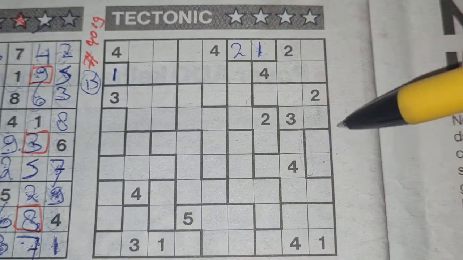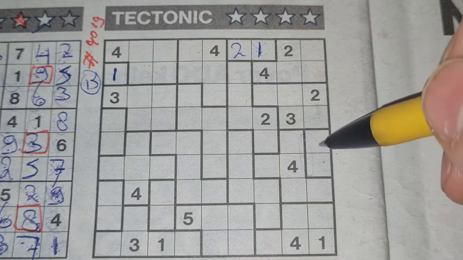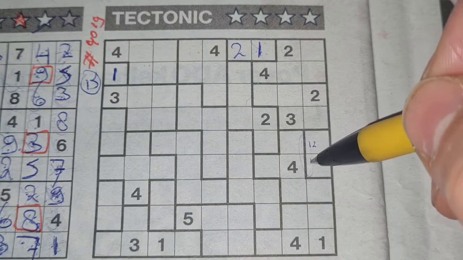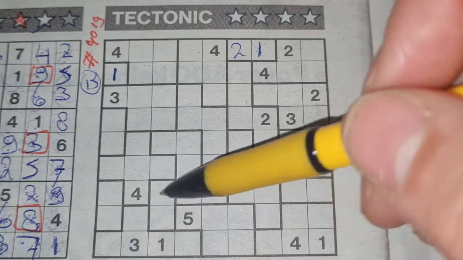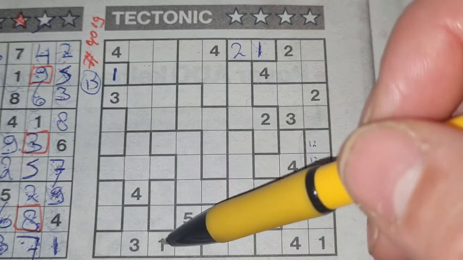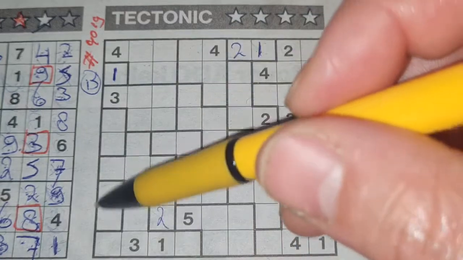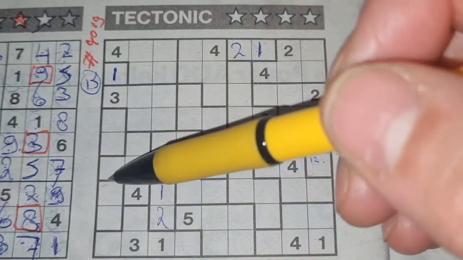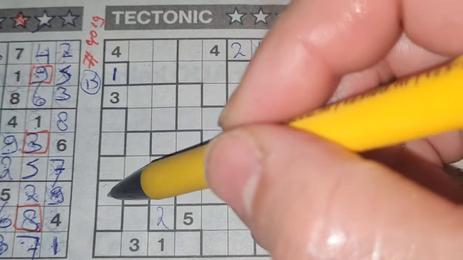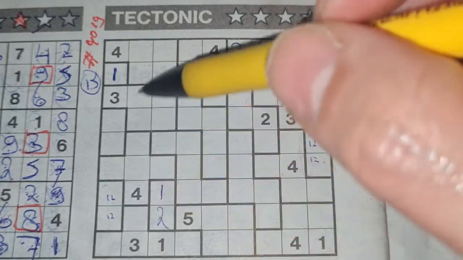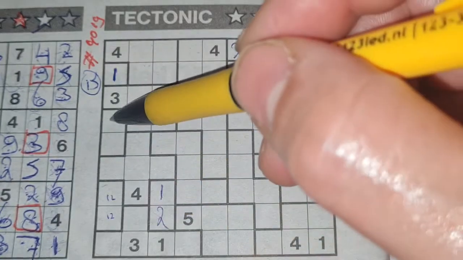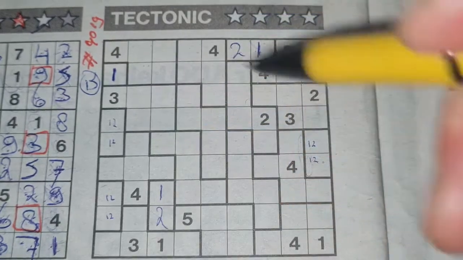Here also a dual box. I do not know in which order, the 1 and the 2, so let me mark those 2 boxes. Here also the 1 and the 2. We see here 1, no 1 there. 1 should be here and the 2 goes there. Here also a dual box. I do not know in which order, so let me mark those 2 boxes. Here again the 1 and 2. Do not know in which order. Okay.